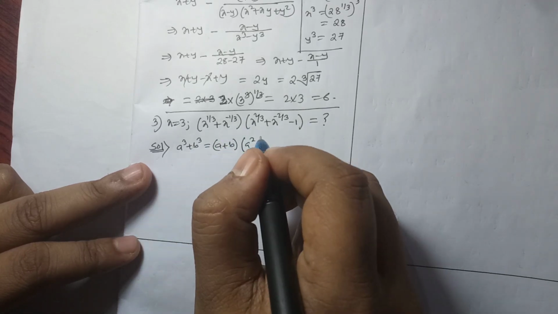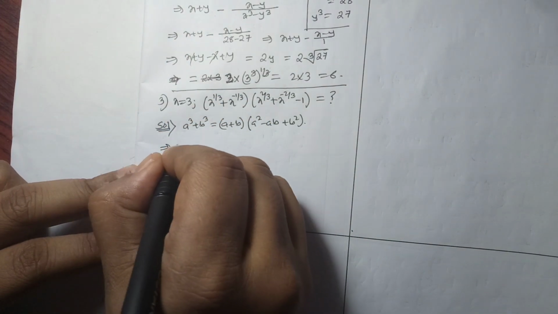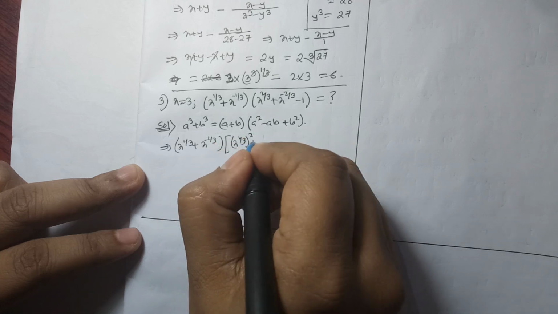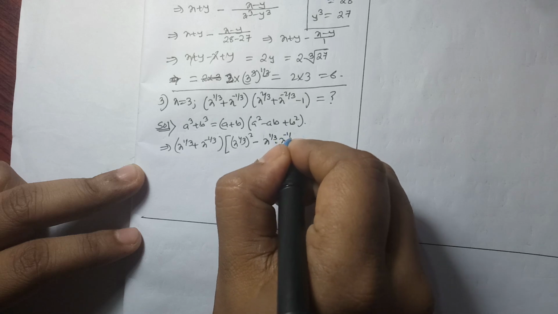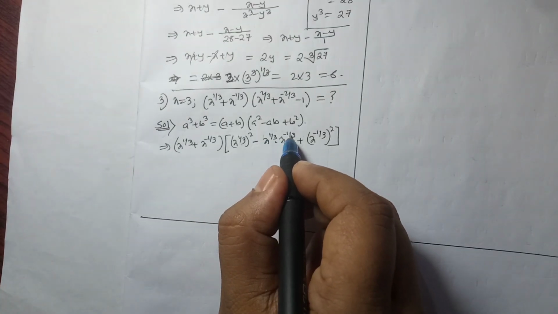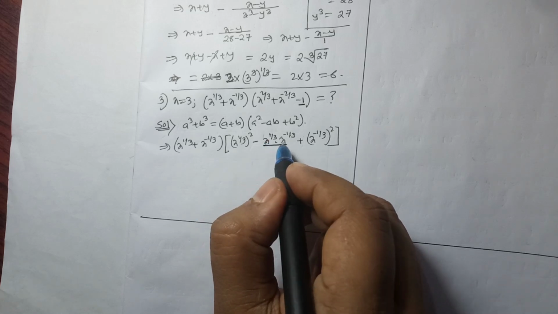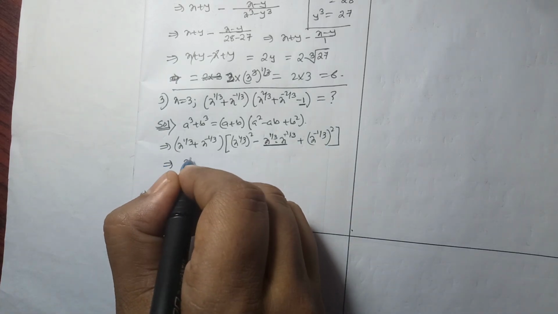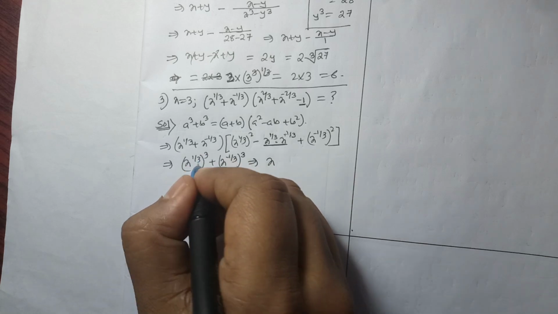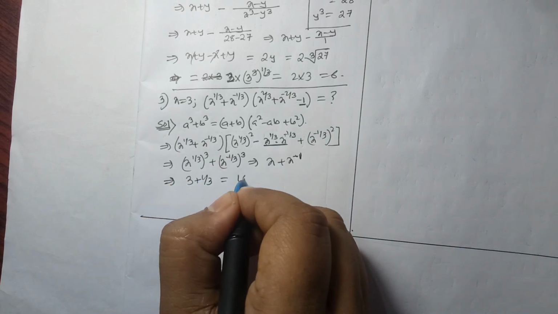a plus b into a square minus ab plus b square. This is the formula. Okay. So what do I have? x to the power of 1/3 plus x to the power of minus 1/3, bracket open, x to the power of 1/3 whole square minus x to the power of 1/3 into x to the power of minus 1/3 plus x to the power of minus 1/3 whole square, bracket close. The middle product, x to the power of 1/3 minus 1/3 is x to the power of 0, which will be 1. This gives us x plus x to the power minus 1, which will give 3 plus 1 by 3, that is 10 by 3. That's it.